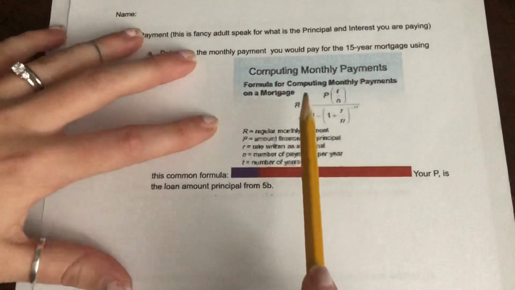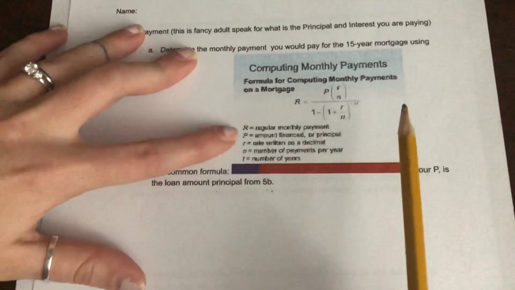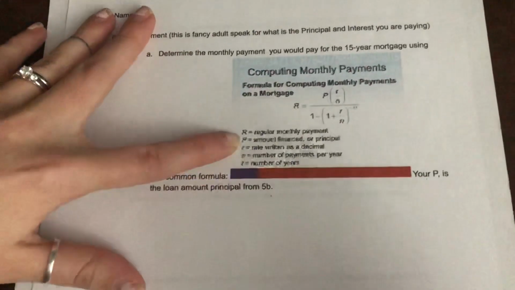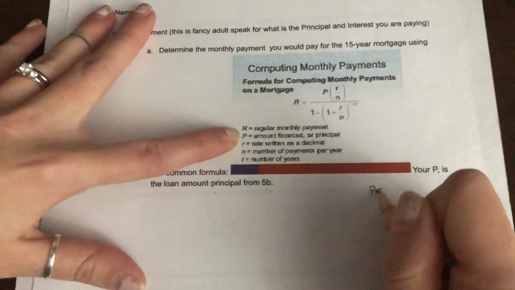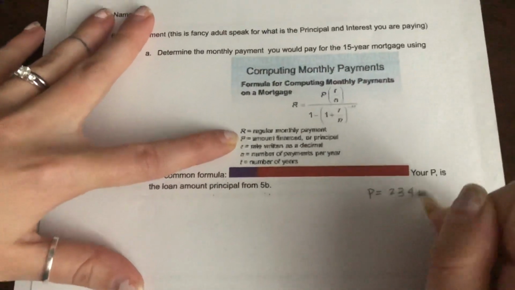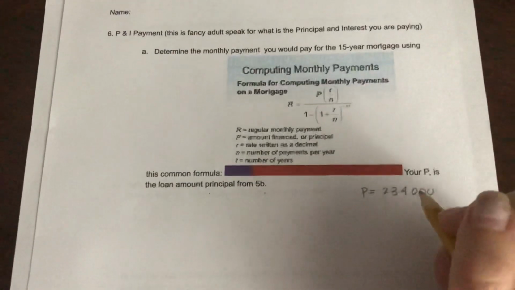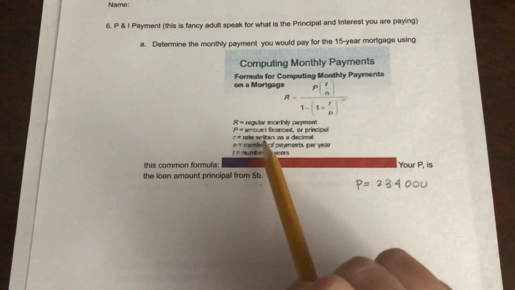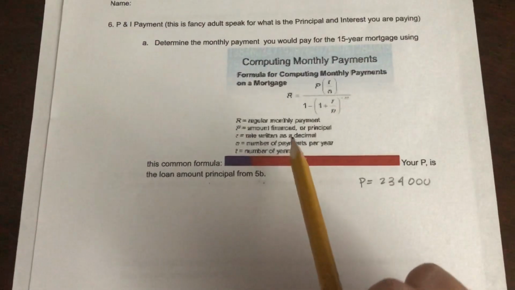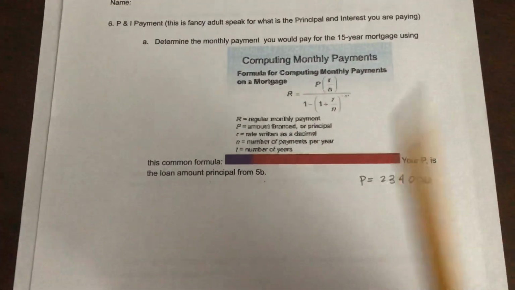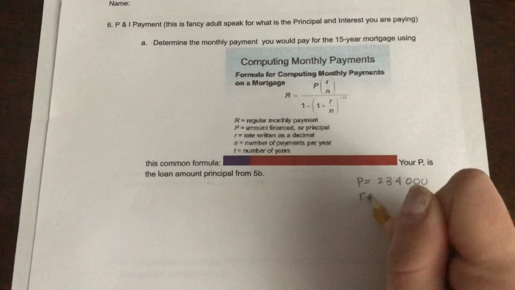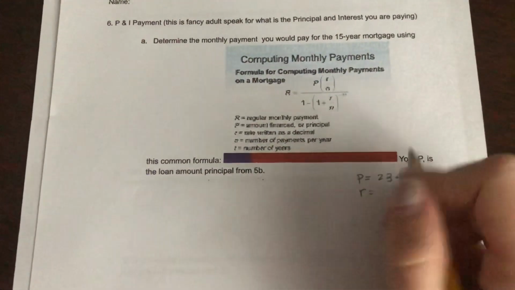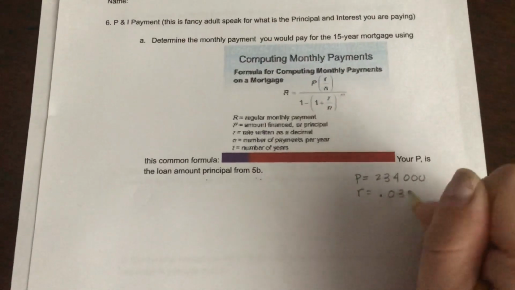Obviously we're finding R, the regular monthly payment. But P is the amount financed, or principal. As I said before, this is the number that we found in 5B. Sorry, every time I write, my camera shakes. Now, R is the rate written as a decimal. So we're going back to the interest rate that we Googled for 15. Remember, we're still working on the 15-year mortgage. The amount we got for the 15-year mortgage, we're writing as a decimal.